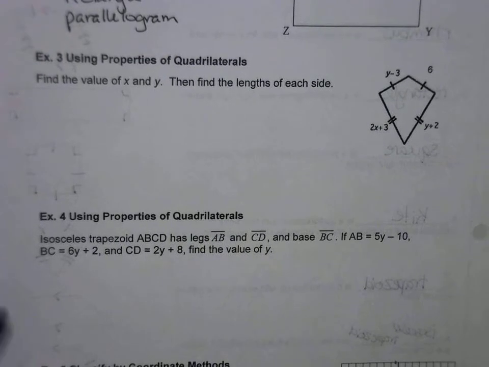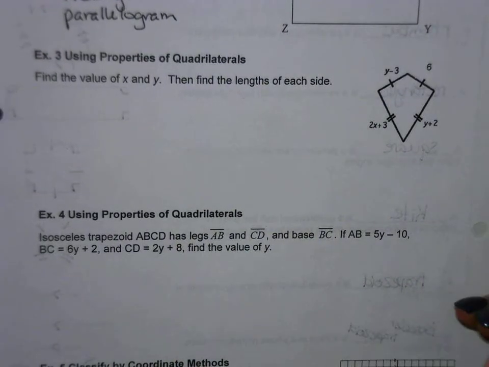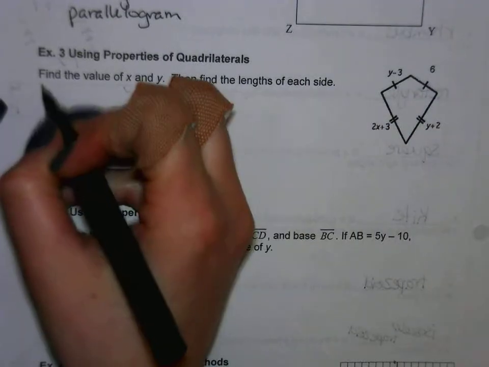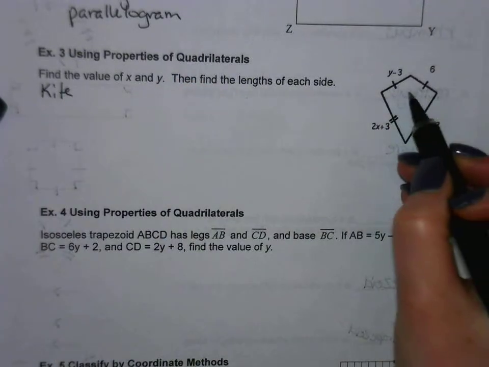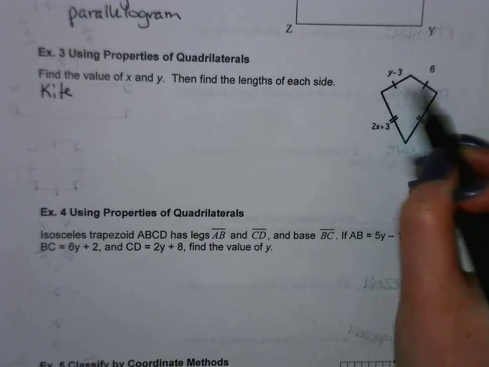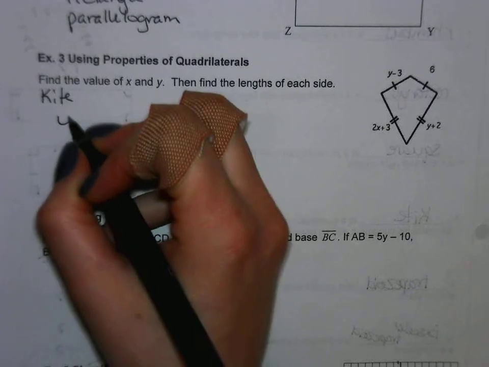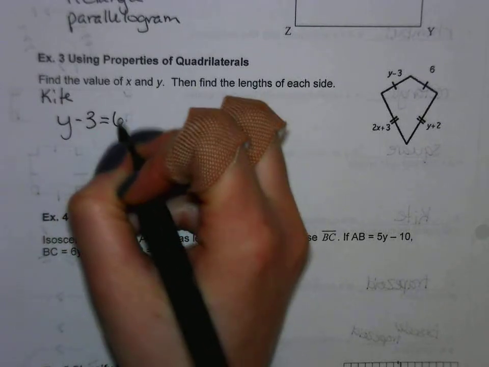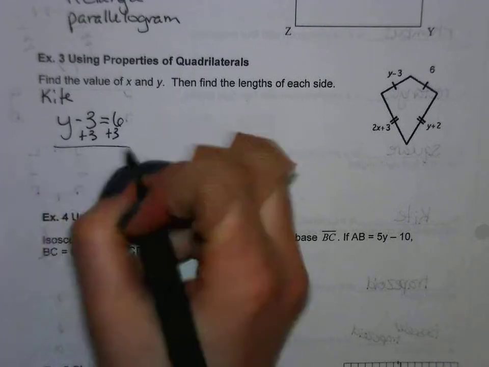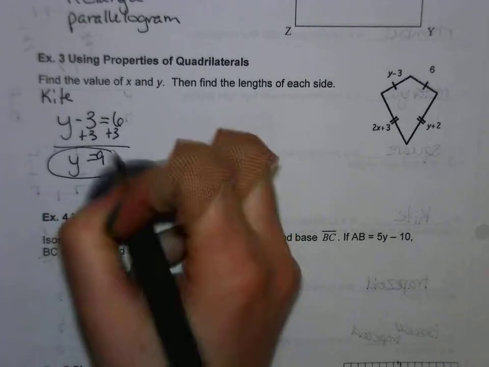Alright, let's take a look. We want to find the values of x and y, and then find the lengths of each side. So looking at this, we're working with a kite. Since the kite has two adjacent sides that are congruent, these two are congruent sides. So we can say that y minus 3 equals 6 because they're congruent. If I add 3 to both sides, I know y equals 9.